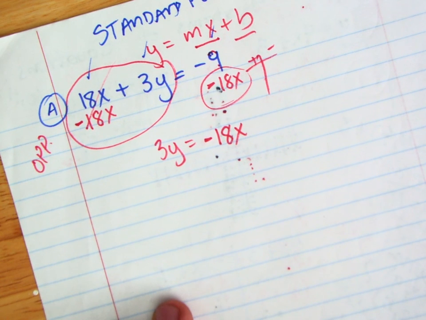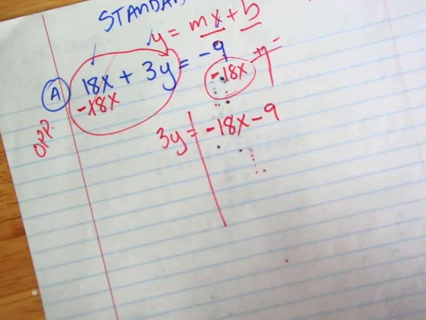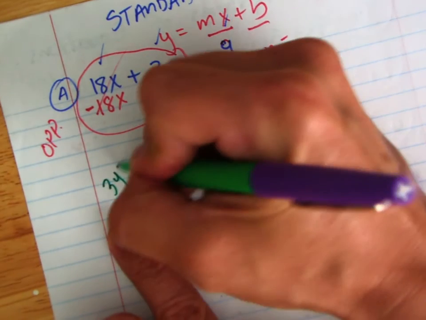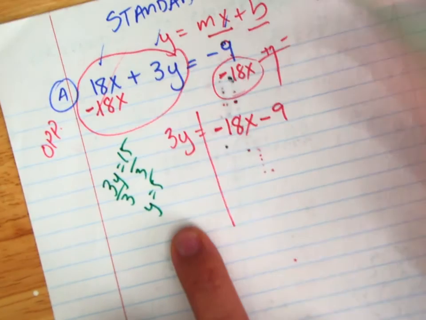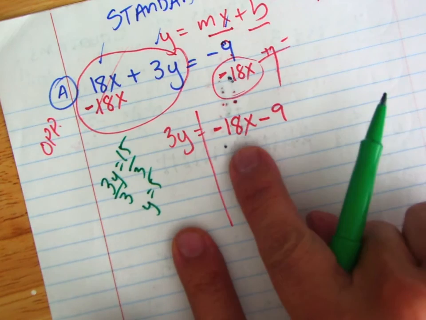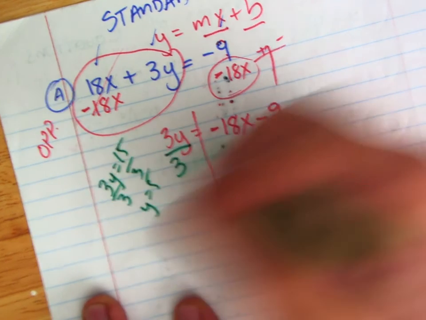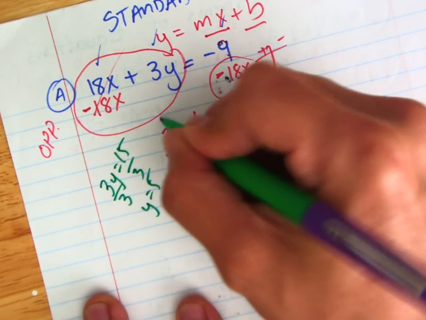All right, here we go. Now what do I do? Right? 3y. This is like 3y equals 15. Alright, it's like that. Don't let it confuse you just because it has a negative 18x. Just go ahead and do the same thing you've done before. Divide by 3 and divide everything by 3. And then let's see what do we get.